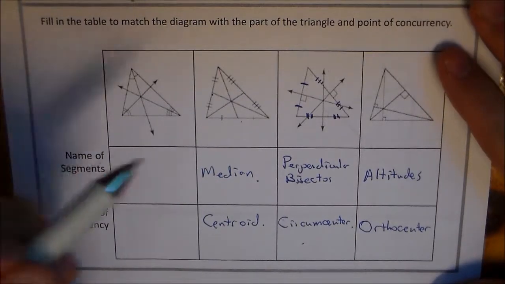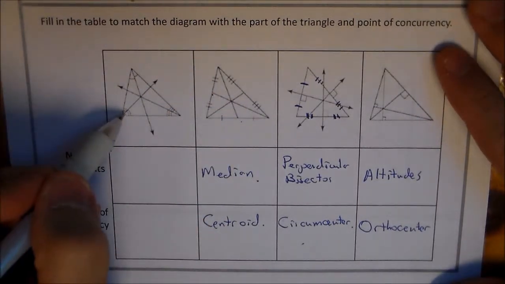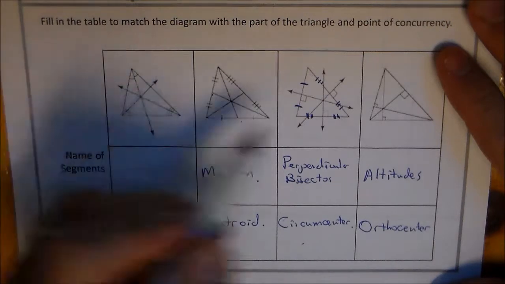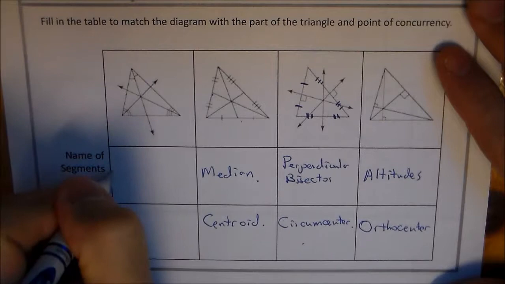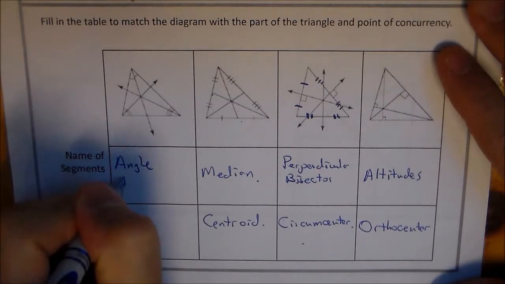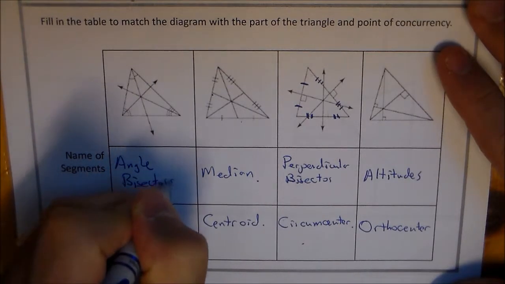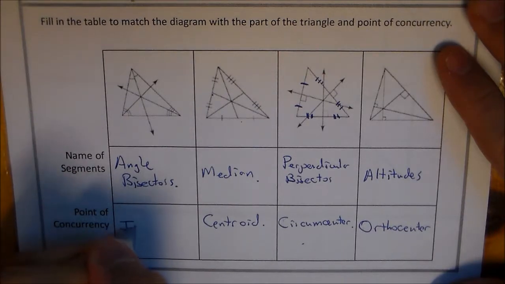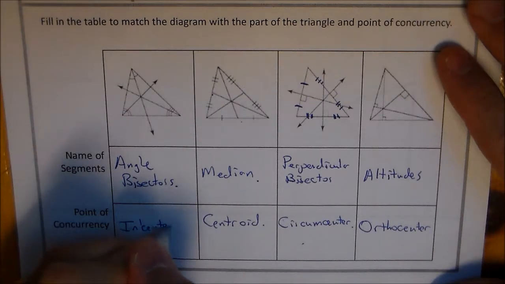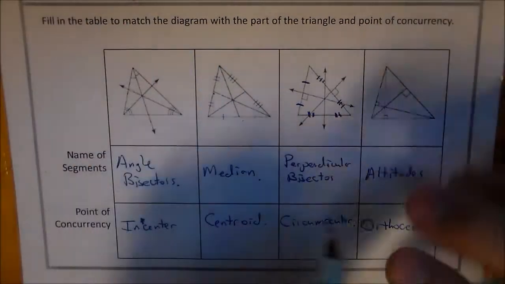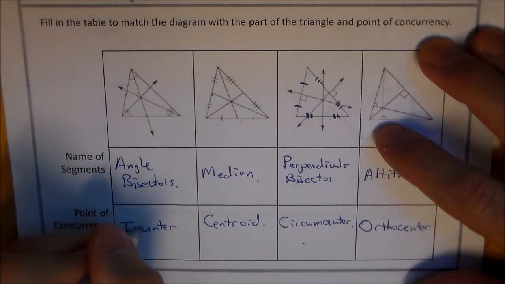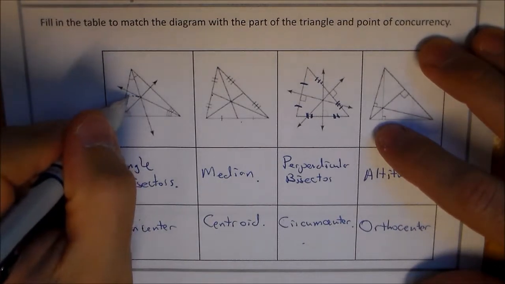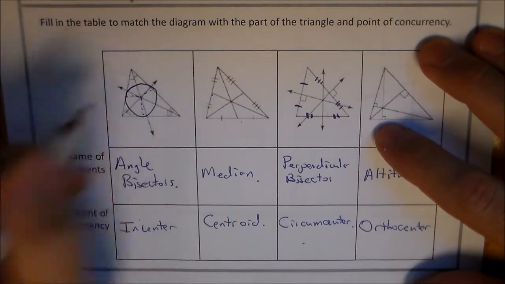Last one is not derived from the sides, but it comes from the angles, and we are bisecting the angles. If we look, this is the only one that uses the actual angles of the triangle, and those are the angle bisectors. And they are going to intersect at the incenter. Now the incenter, as we talked about in that section, is equidistant from the sides. So we could inscribe a circle in that triangle.